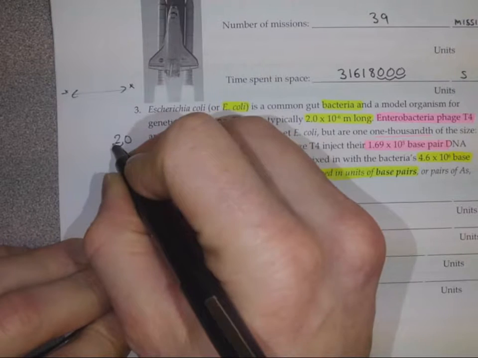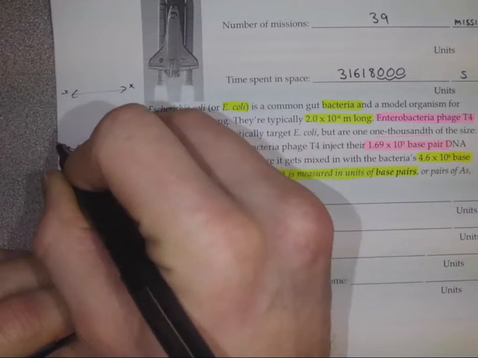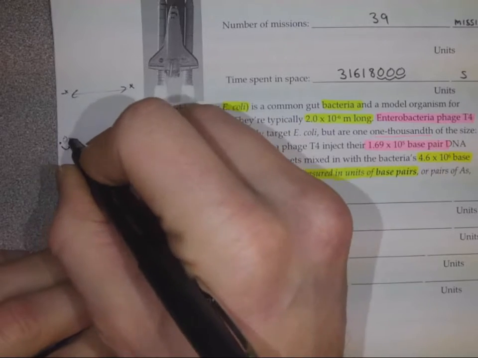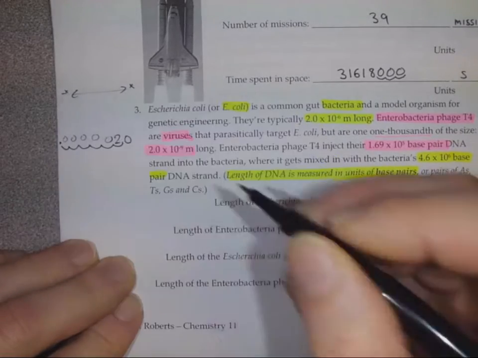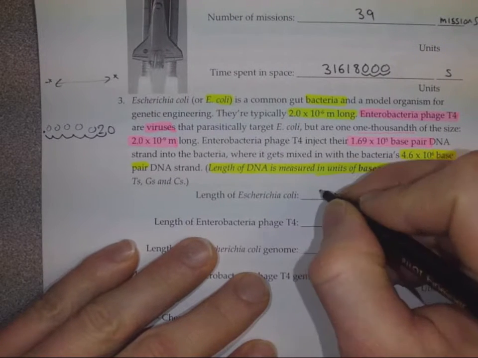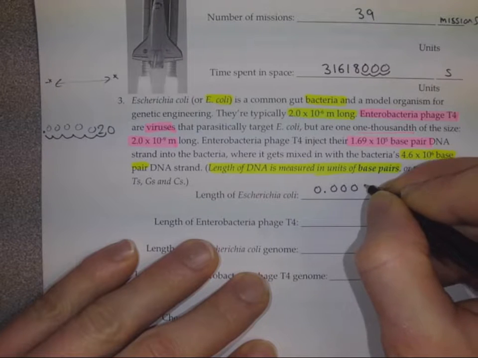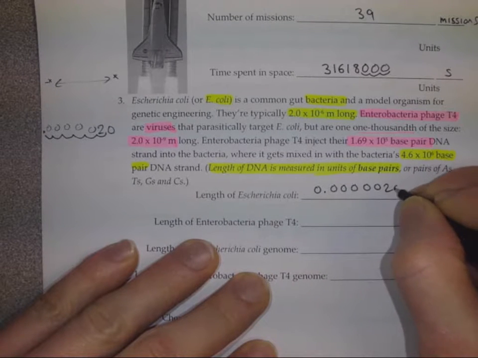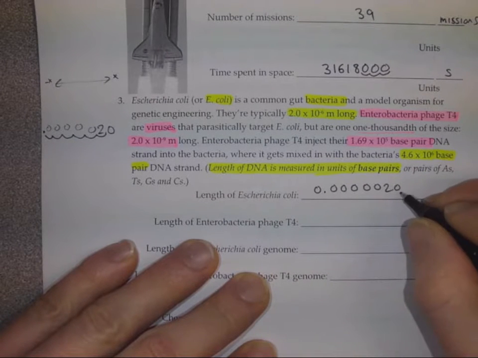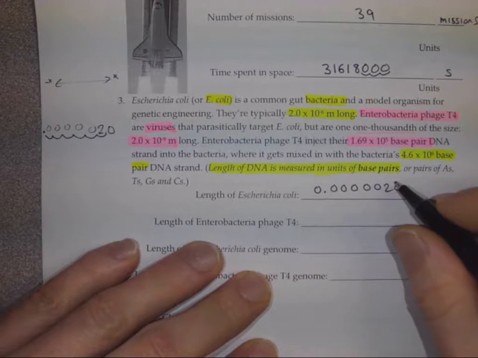Okay, so I'm going to move it once, twice, 3, 4, 5, 6. And that's where my new decimal place is going to be. I'll just add zeros in there. Okay, so the length of the E. coli is 0.000002, with an extra zero I'm including for a reason.